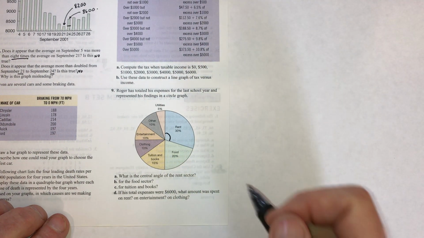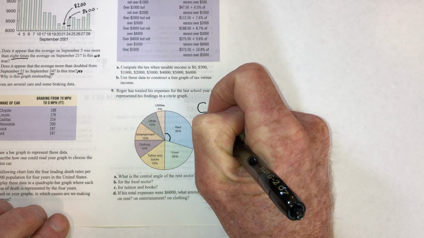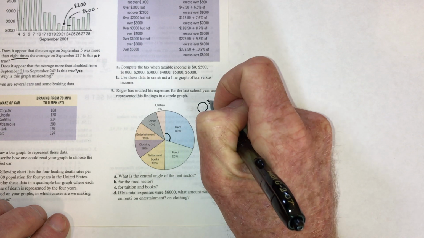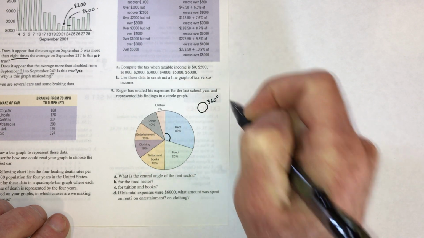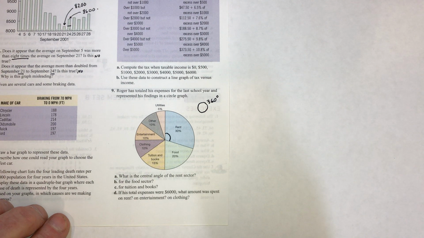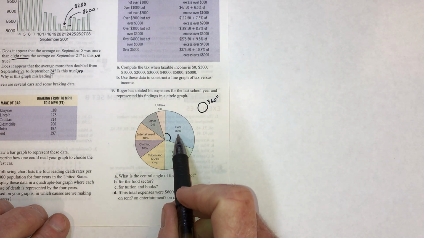Well, if you go around a circle completely one time, that's 360 degrees, thanks to the ancient Babylonians. This is 30% of it.